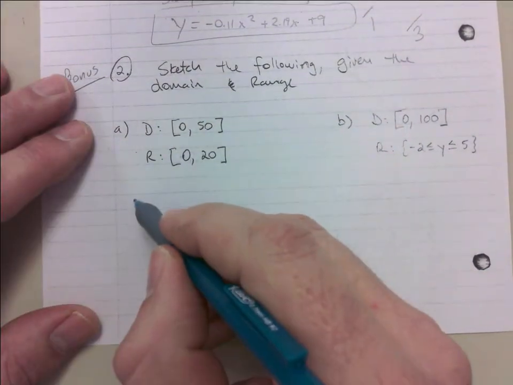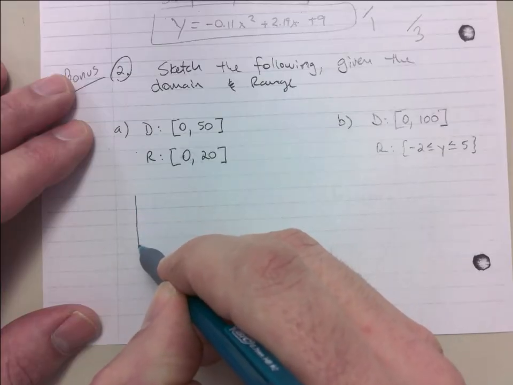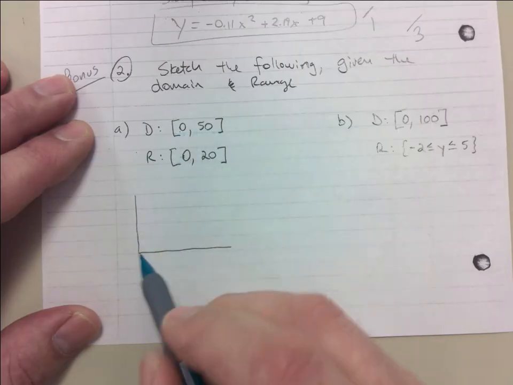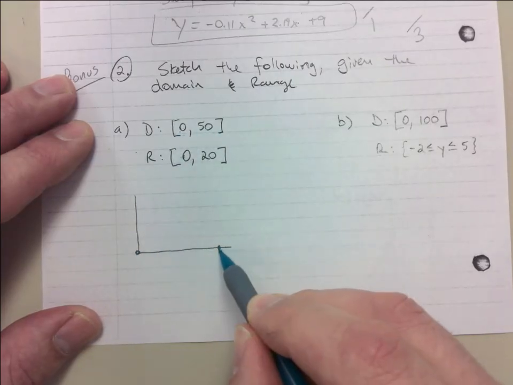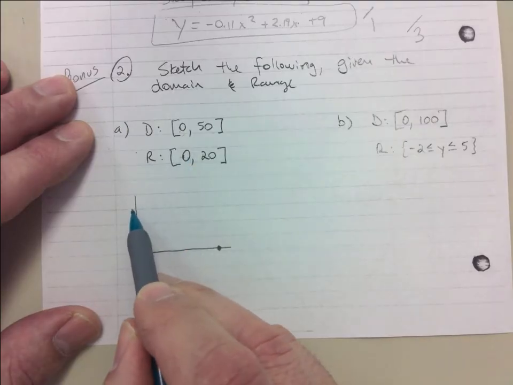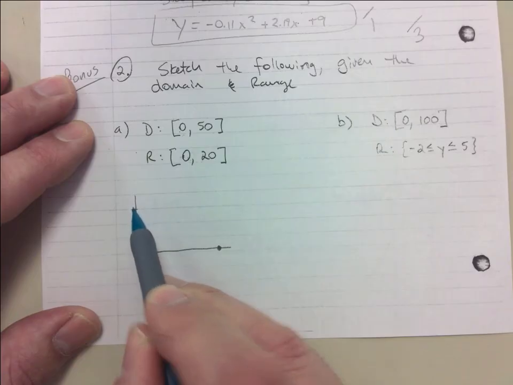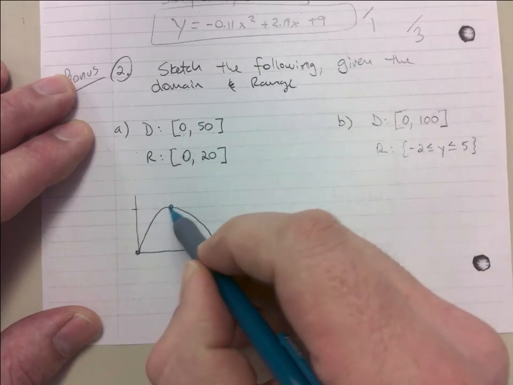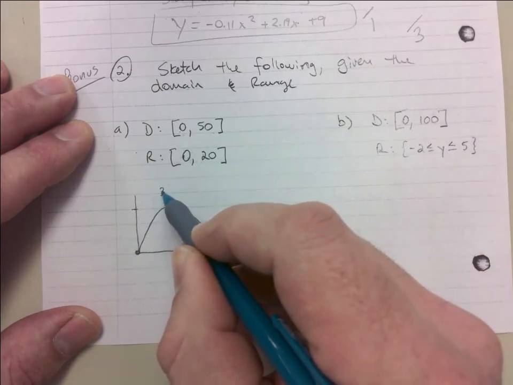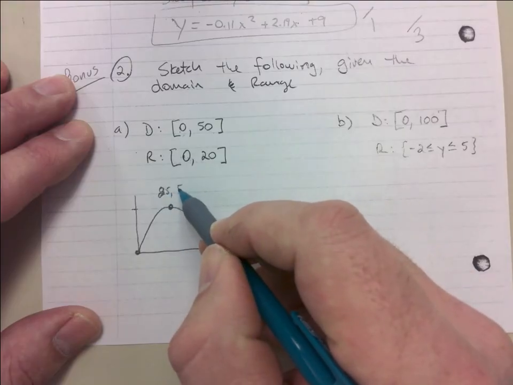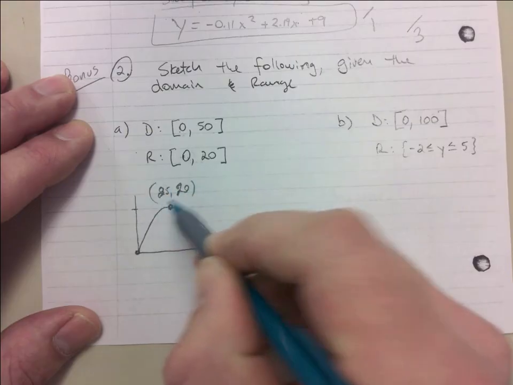So nothing too fancy, but in this case, you kind of envision my domain goes from 0 to 50, right? And my range goes from 0 to 20. So what I will do is I will make a parabola like this, and I will give this like a 25, 20, right?